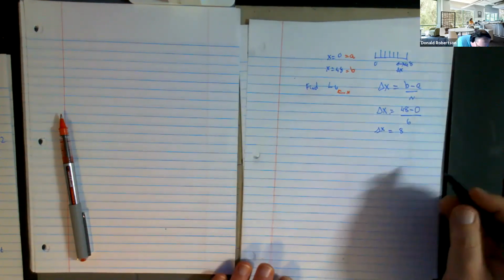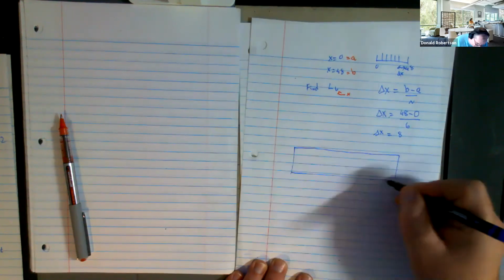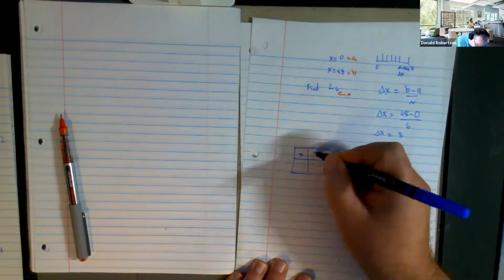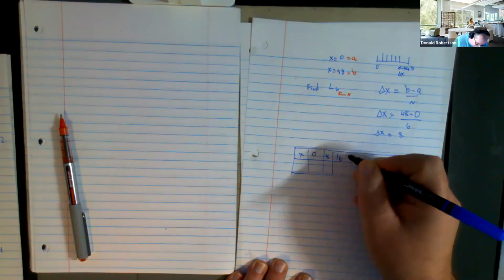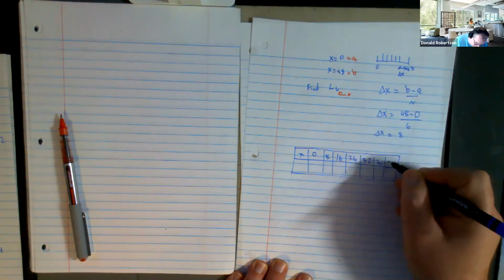So I will now construct the beginnings of my table. Zero, 8, 16, 24, 32, 40, and 48. Are you comfortable about how I created the x coordinates of my table and why I got what I got, right?